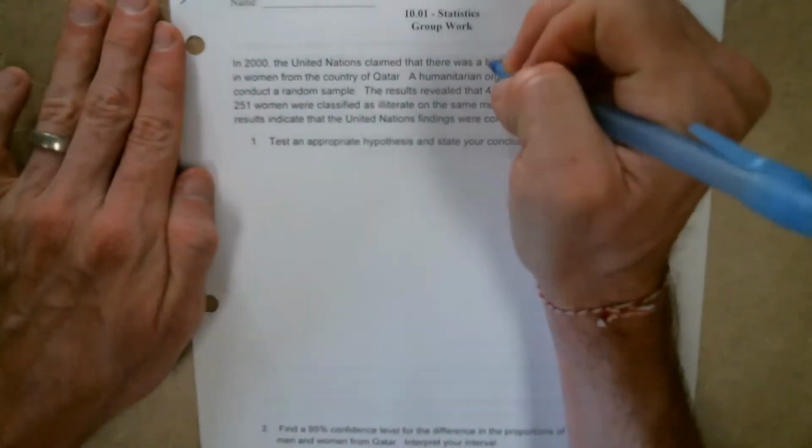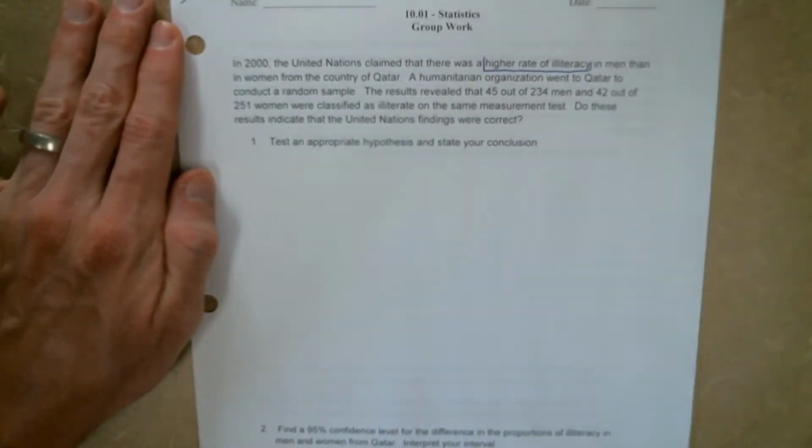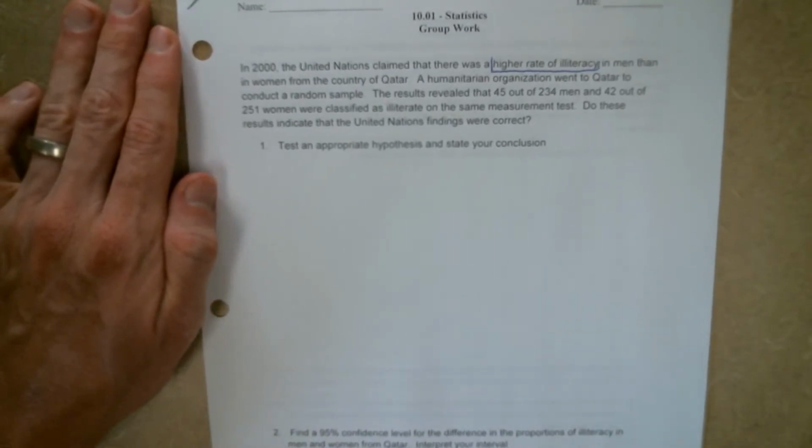So this is just a lot of practice problems involving two proportion hypothesis tests and two proportion confidence intervals. In 2000, the United Nations claimed that there was a higher rate of illiteracy in men than in women in the country of Qatar. A humanitarian organization went to Qatar to conduct a random sample. The results revealed that 45 out of 234 men and 42 out of 251 women were classified as illiterate on the same measurement test. Do these results indicate that the UN findings were correct?